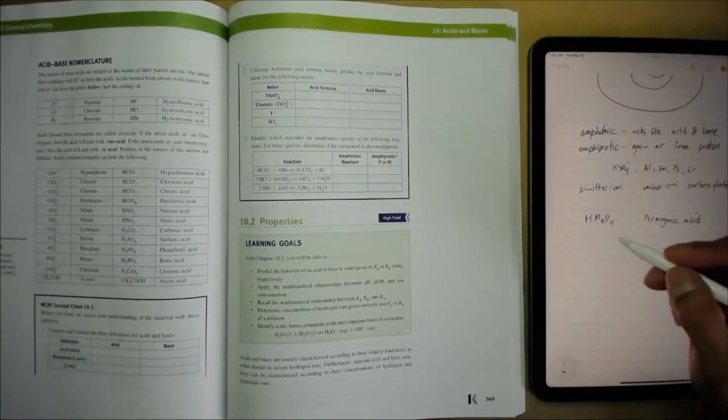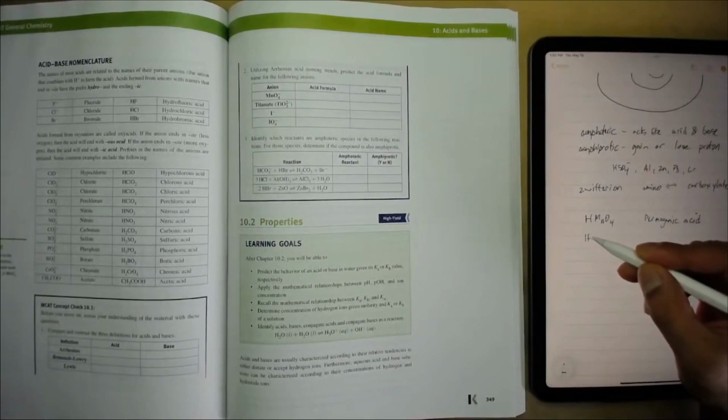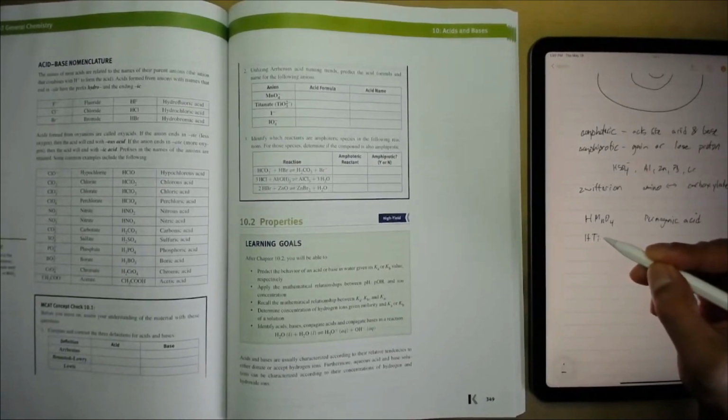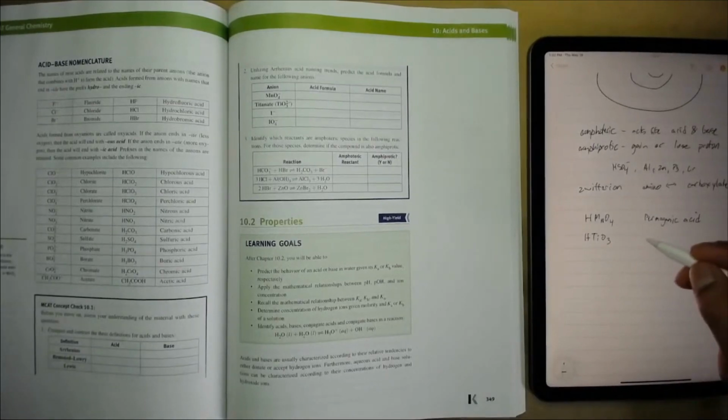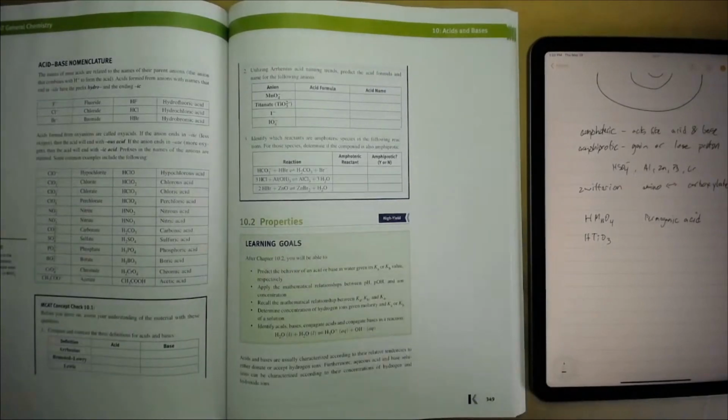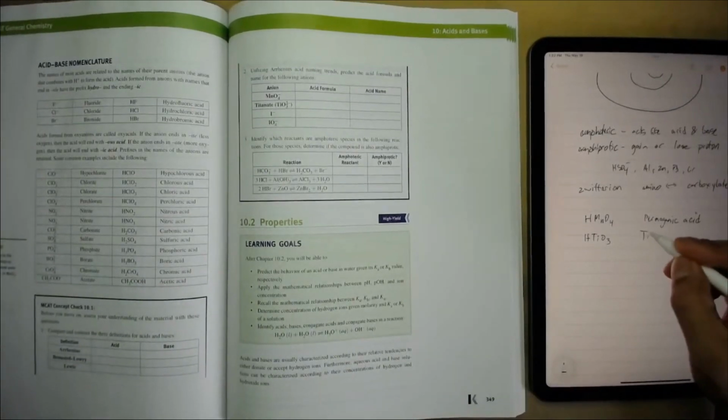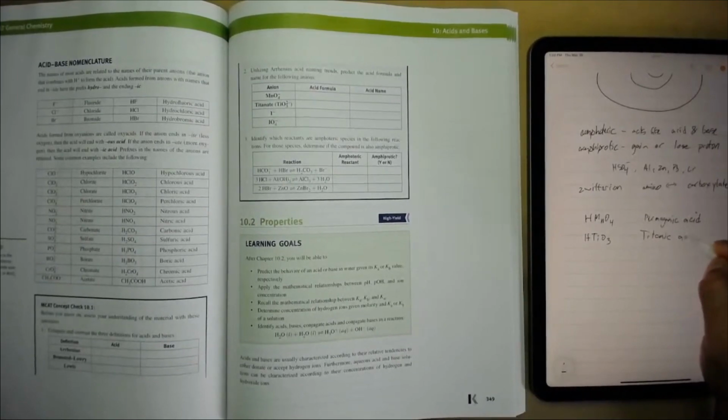Titanate would be HTiO3. And that would be called titanic acid. Titanic acid. Cool.